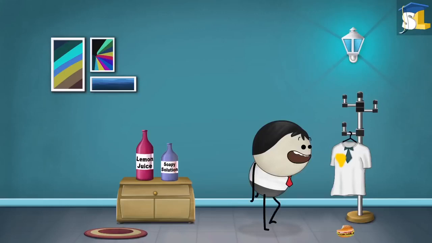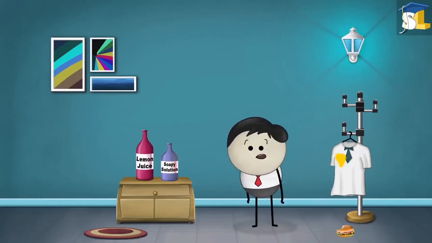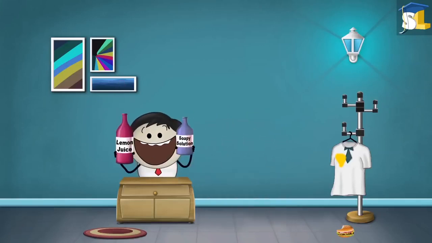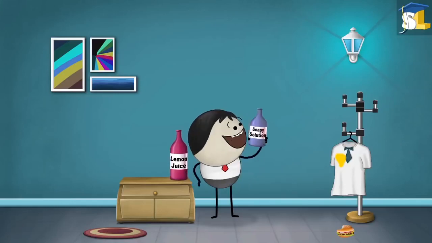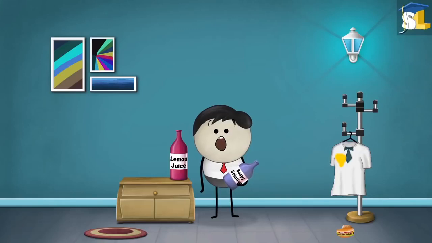Oh no, you got a stain on the shirt. Huh? I know what you were thinking. No, there is no point. None of the two bottles are of any use. Listen to me. Don't wash the stain with the soapy solution. The stain will turn red.